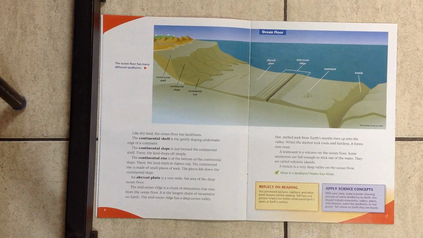The mid-ocean ridge is a chain of mountains that rises from the ocean floor. It is the longest chain of mountains on Earth. The mid-ocean ridge has a deep center valley. Hot, melted rock from the Earth's mantle rises up into the valley. When the melted rock cools and hardens, it forms a new crust.